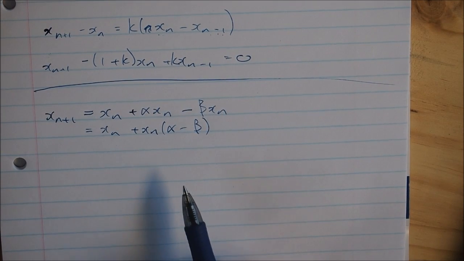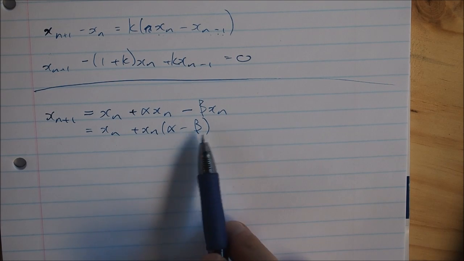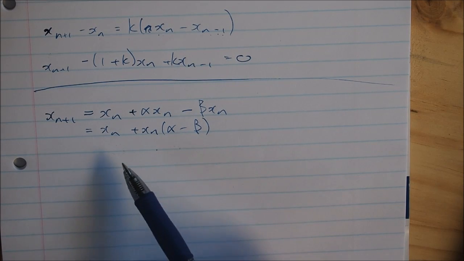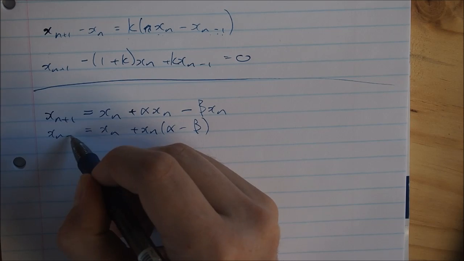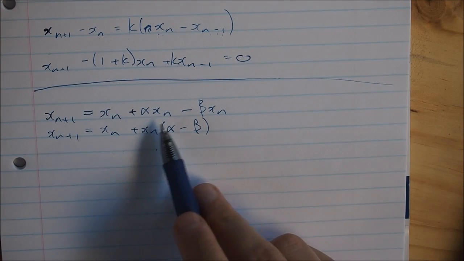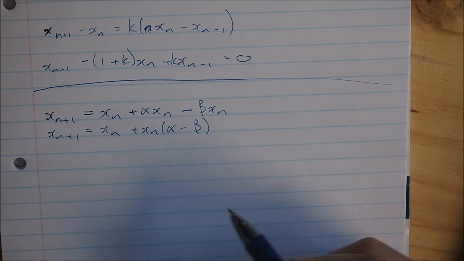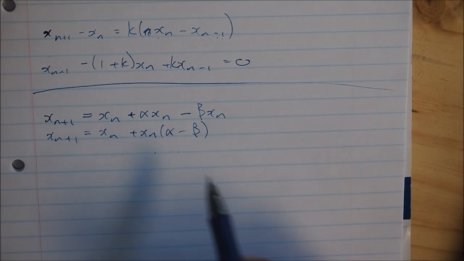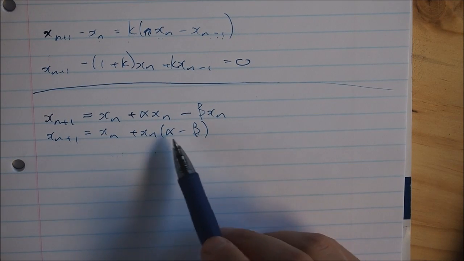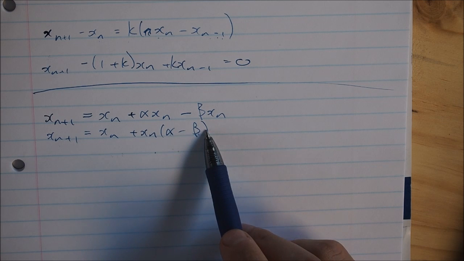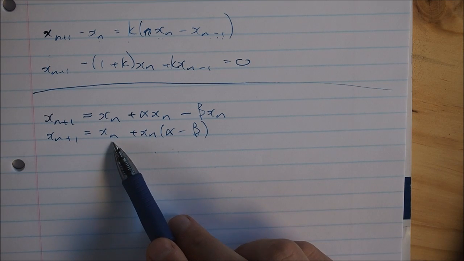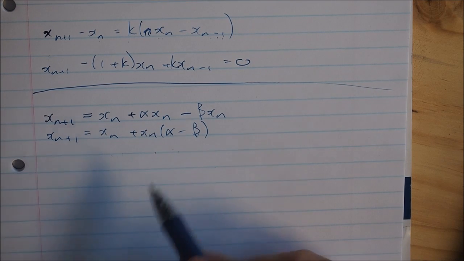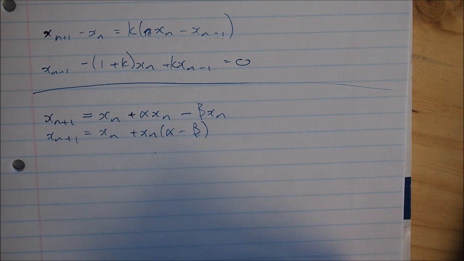And we can see that if alpha minus beta is positive, we're going to be constantly adding animals to this population. If the birth rate is higher than the death rate, then obviously our population is going to grow because more animals are being born than are dying in a season. If beta is bigger than alpha, then this term is going to be negative, and we're going to be losing animals in each season.